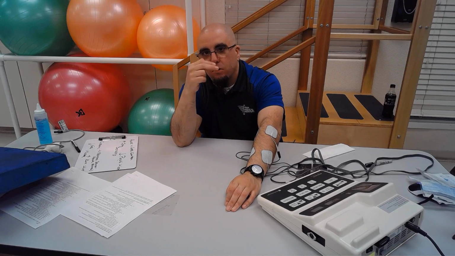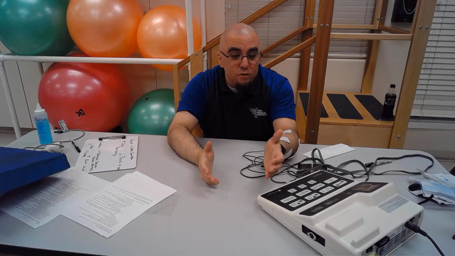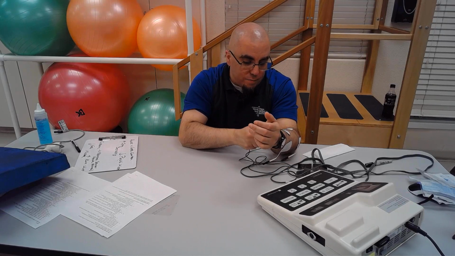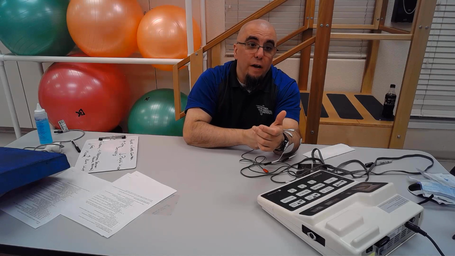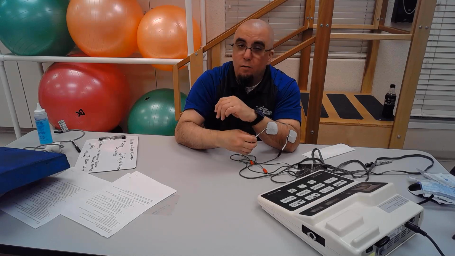You don't want those channels going across the spine. You want them in line with the spine. Okay? But that's the only major difference between TENS and IFC. For your comps, with TENS, you're going to do low back. You're either going to have a chronic low back patient or an acute low back patient.